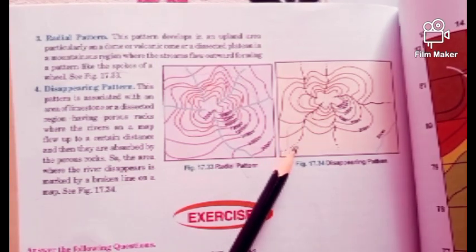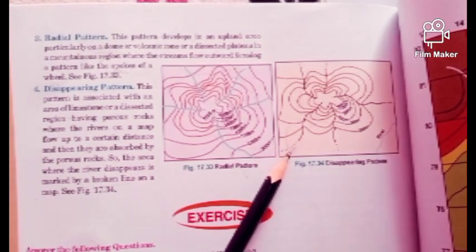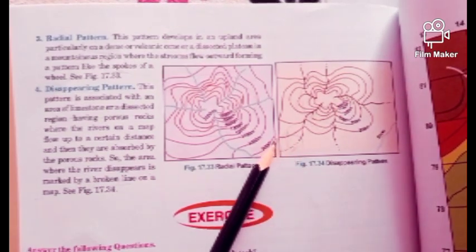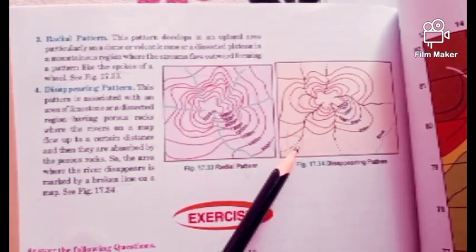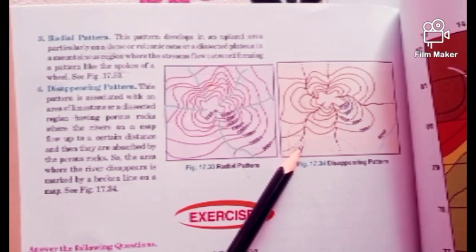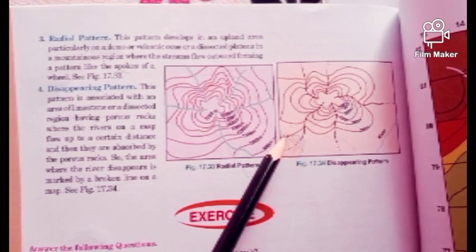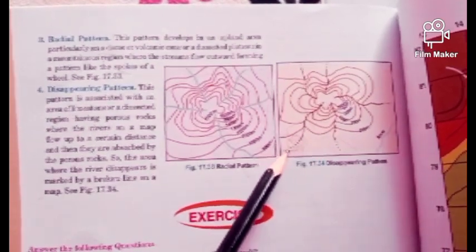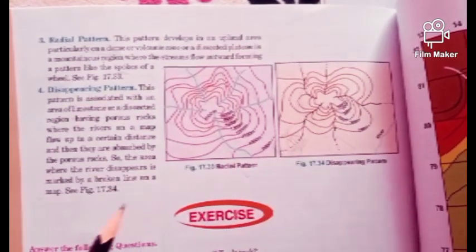The formation of this conical or radial pattern up to the flat land, is it proper? But as soon as it enters into the flat land, the rock structure changes, and as the rock structure changes, we can understand that it is not possible for the river to carry the water further, so it becomes totally dry. So this type of pattern which has the broken lines at the end is called the disappearing pattern.